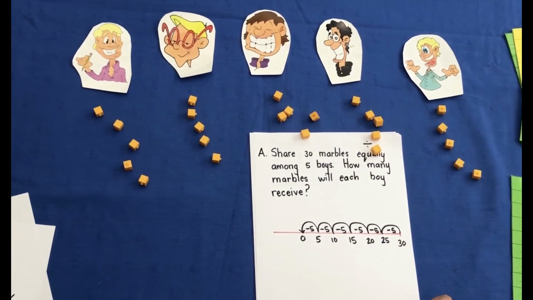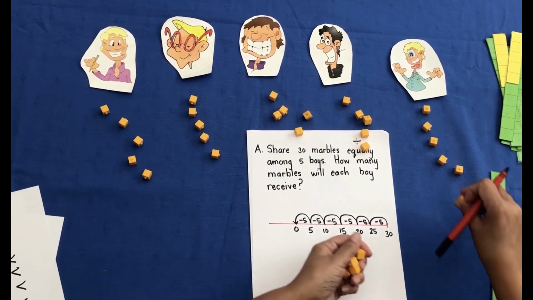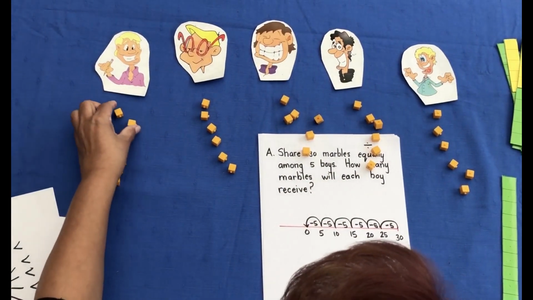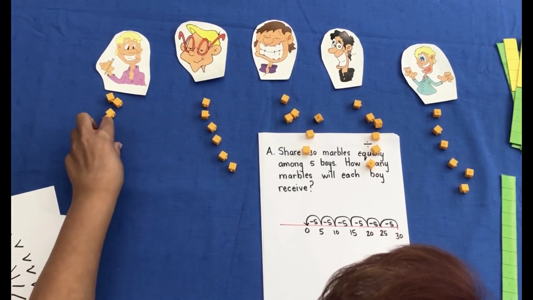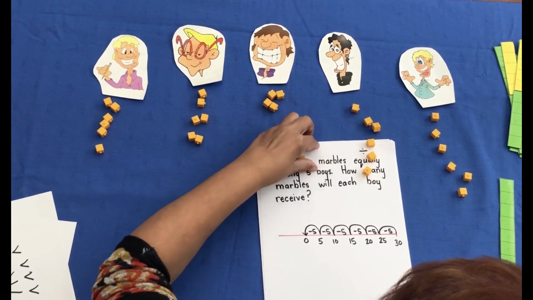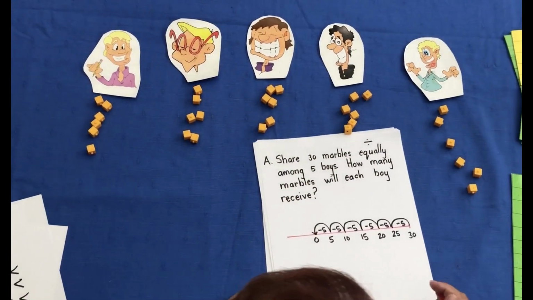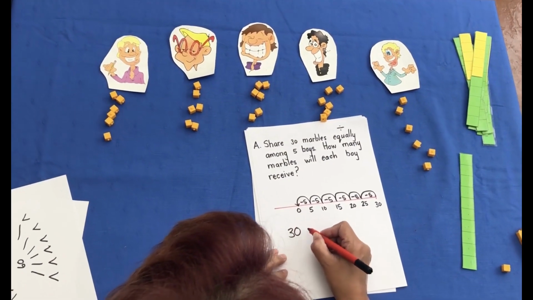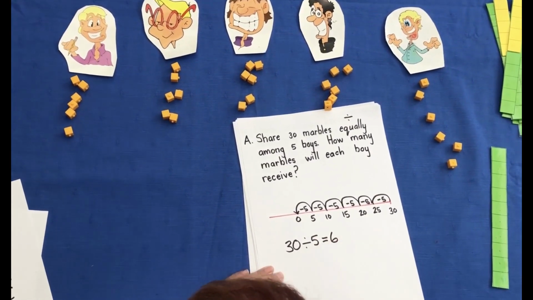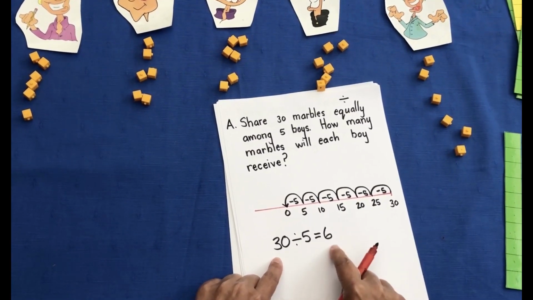And how many 5s again in 30? We said 6. So we're going to check to see if our answer is correct. 1, 2, 3, 4, 5. How much does each child receive? 2, 4, 6. So our number sentence will be: I have 30 marbles. I share it equally among 5 boys. Each child gets 6 marbles. That's our number sentence. Remember, a number sentence tells us a story.